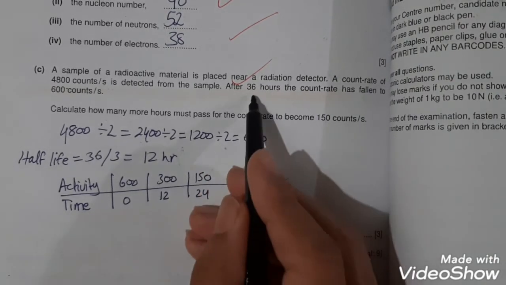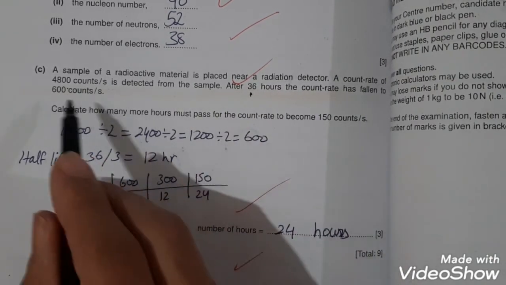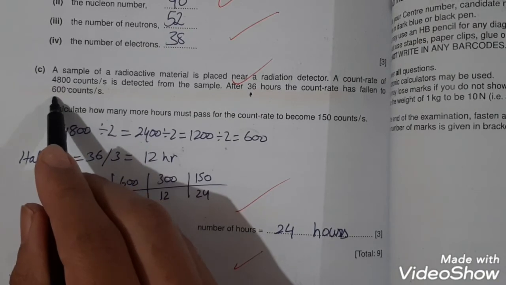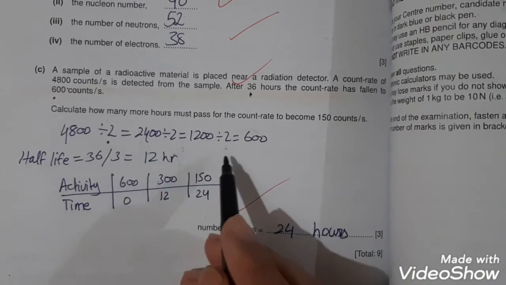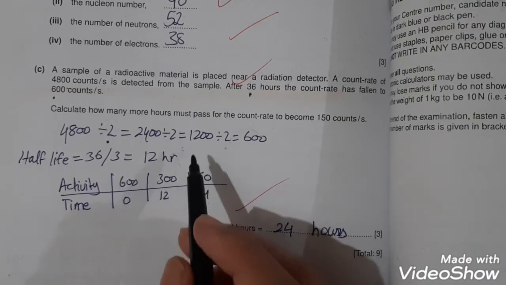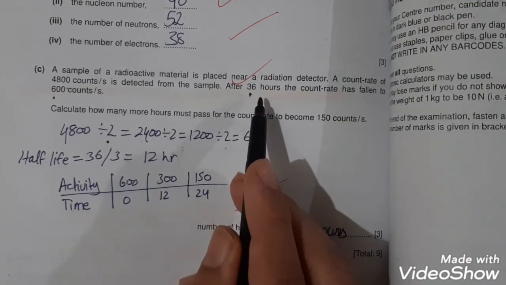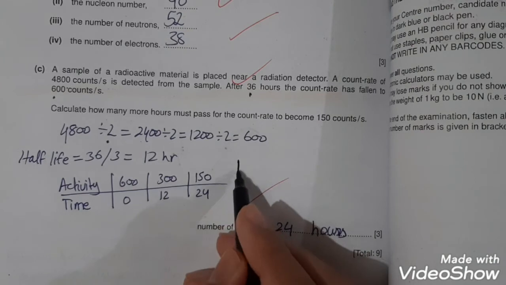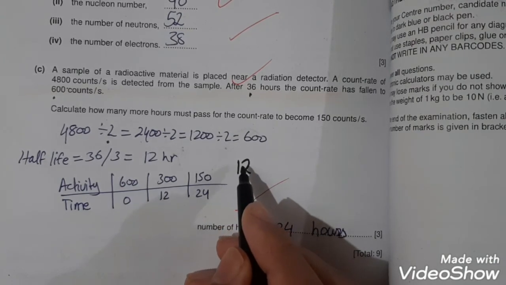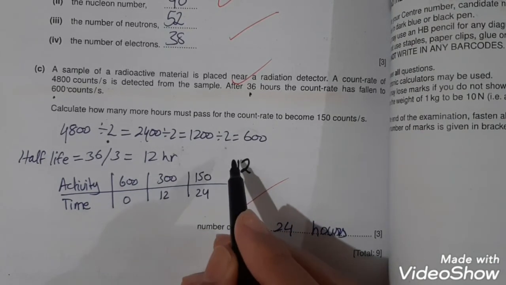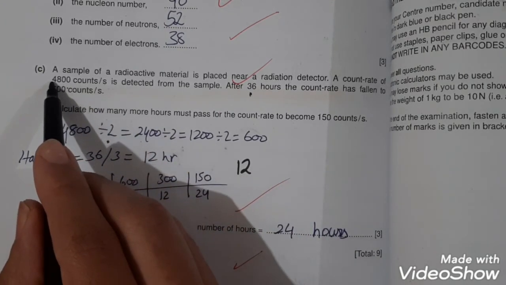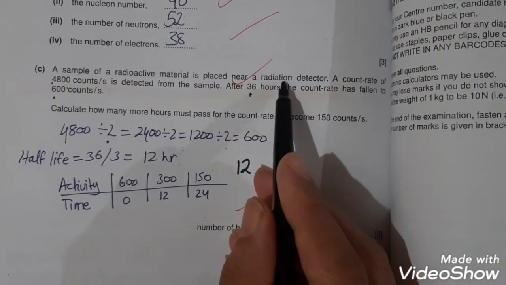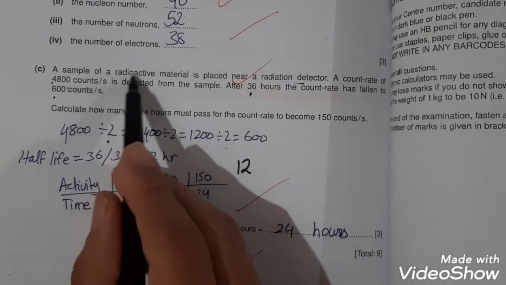Why? Because after 36 hours it has fallen to 600 counts per second, which means it has halved 3 times. So we will divide 36 by 3, which will be 12. So after every 12 hours we have a half-life of this radioactive material.